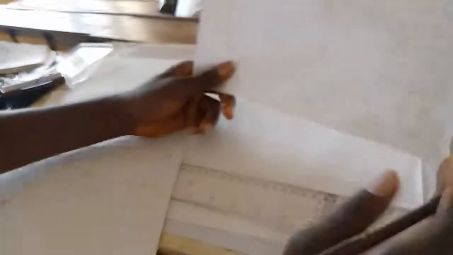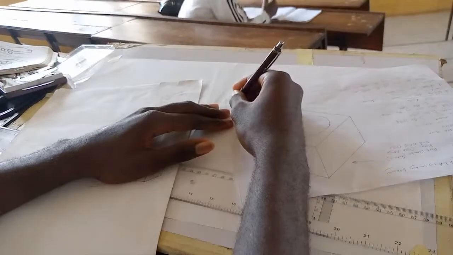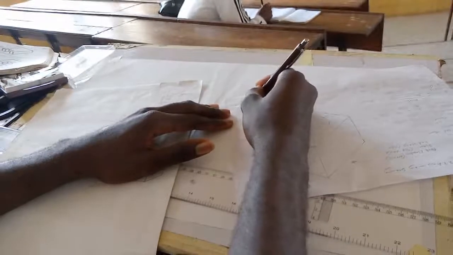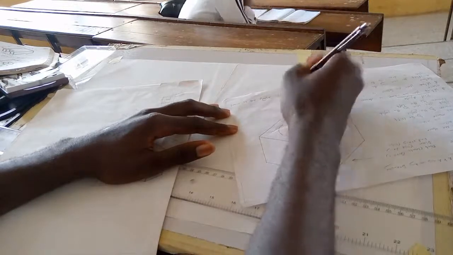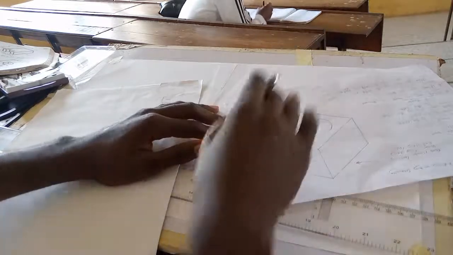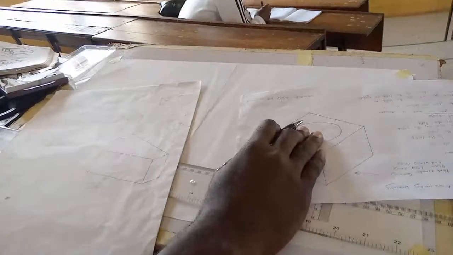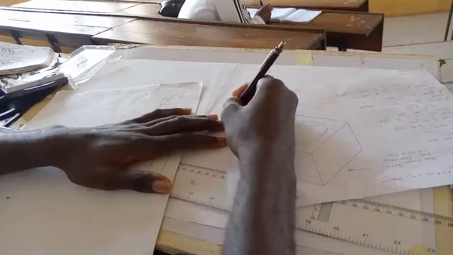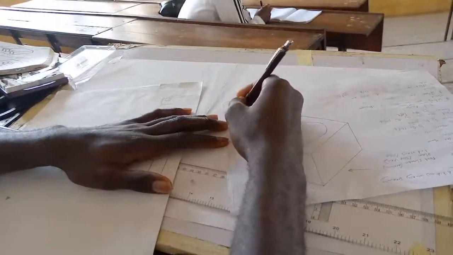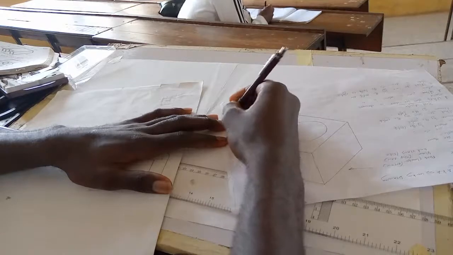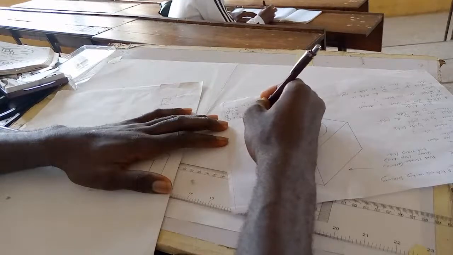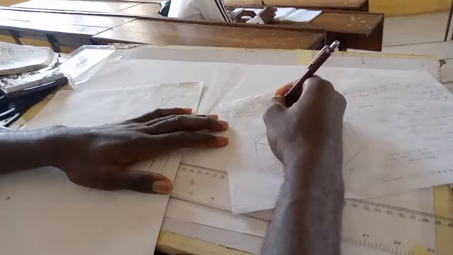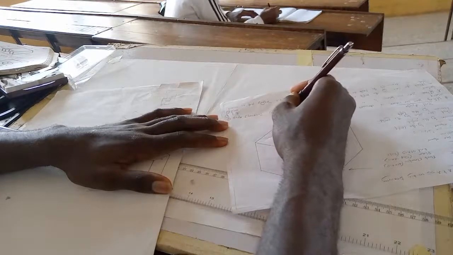So we're going to solve this question. Draw in third angle projection: the plan, the front elevation, and the end elevations, meaning your right hand side and left hand side.